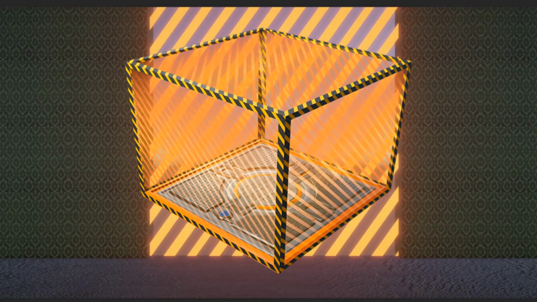Hello guys, in this tutorial I'll be showing you how to make your own barrier shader in Unity just like the one in Fortnite. So let's get started.